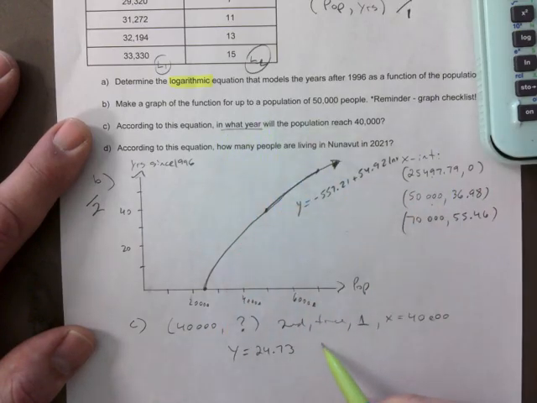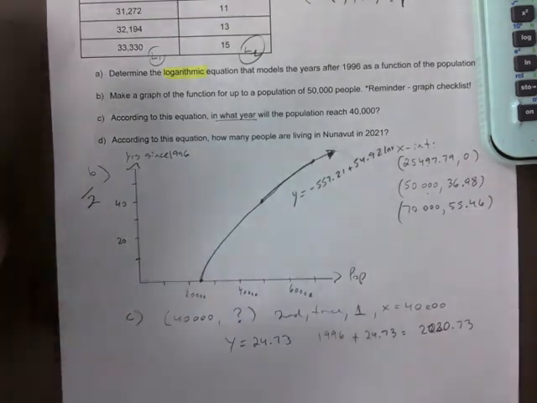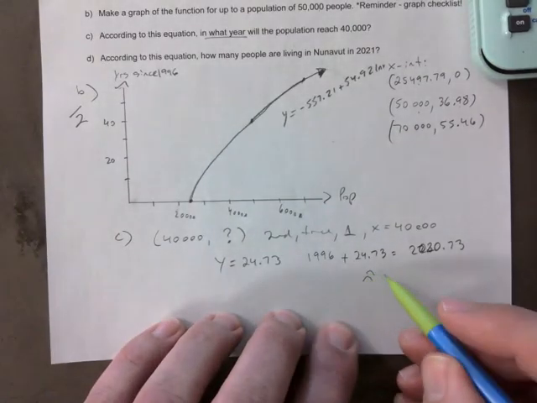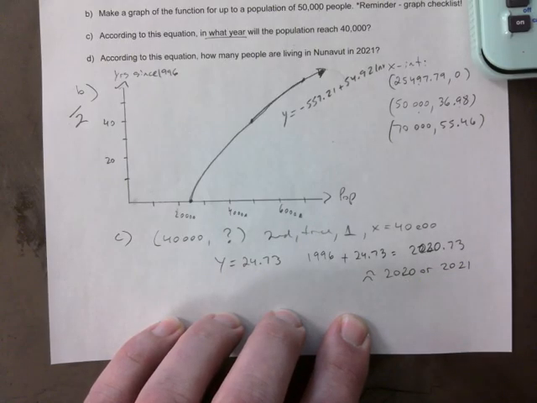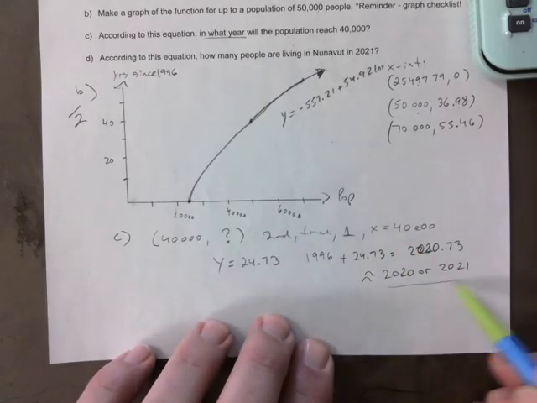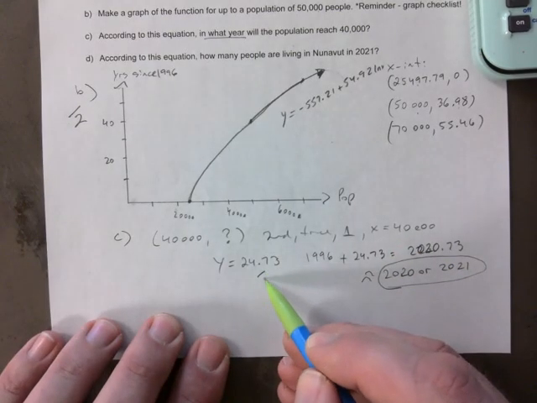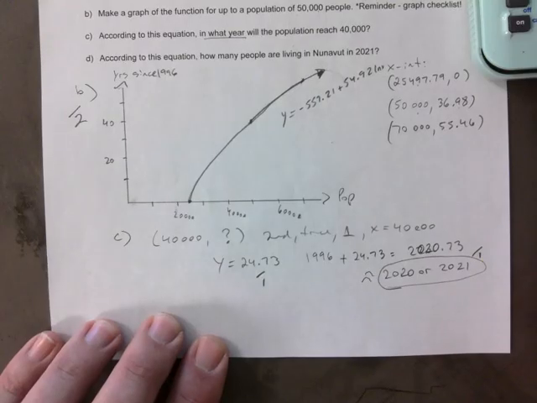So we go 1996 plus 2473. So that would be 2020.73, but you can't have that, right? Can't have that. So we're going to go approximately 2020 or 2021. You choose. You don't have to do the or. You can just go 2020 or 2021. That is good enough. So I'll give you 1 mark for actually coming up with the 2473, and I'll give you 1 mark for actually coming up with the actual year.